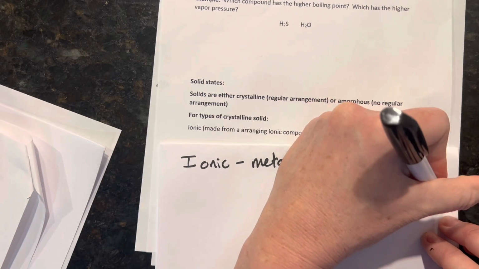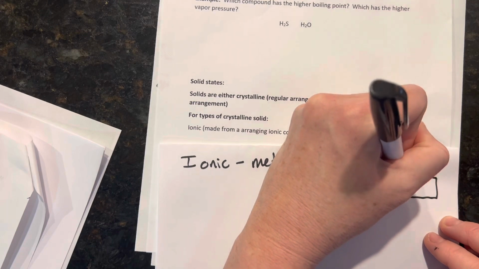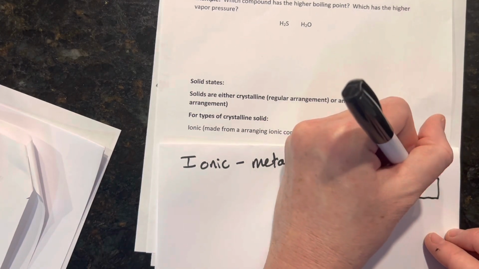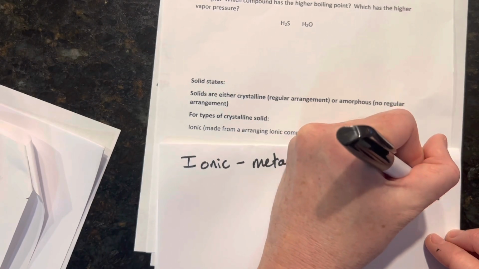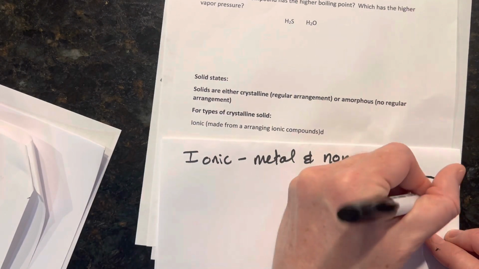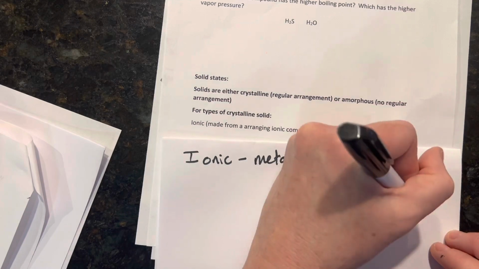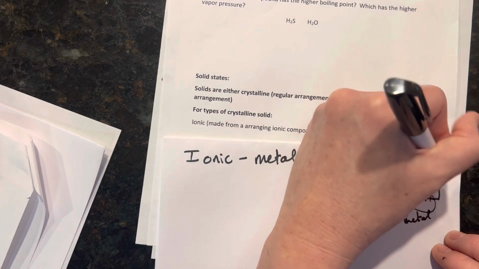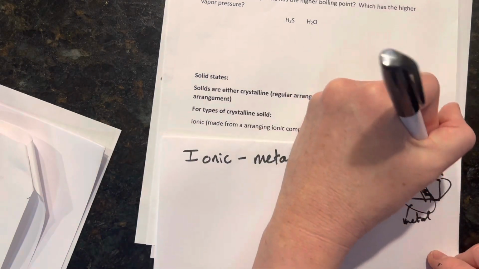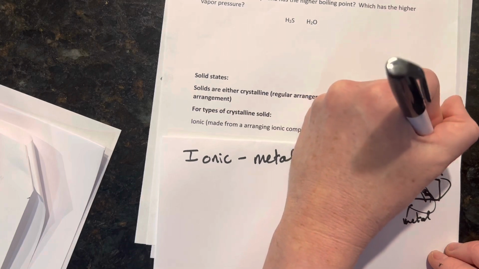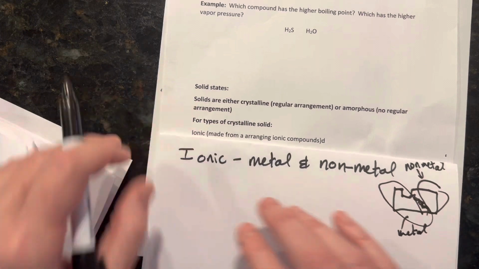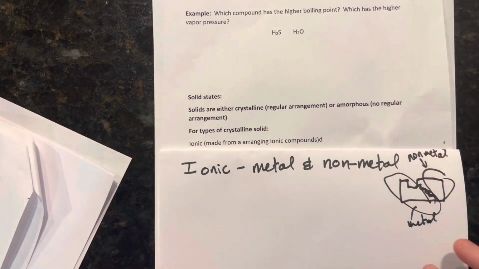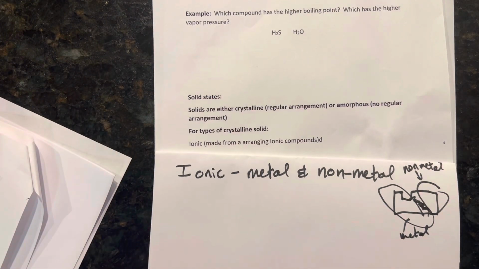And in case you forgot that, your final exam's coming up soon enough, you should probably remember that you've got this stair stepper like this. These over here are metals. These up here are nonmetals on the periodic table. So if you have an ionic compound, chances are when it is a solid, it will form in this fashion.